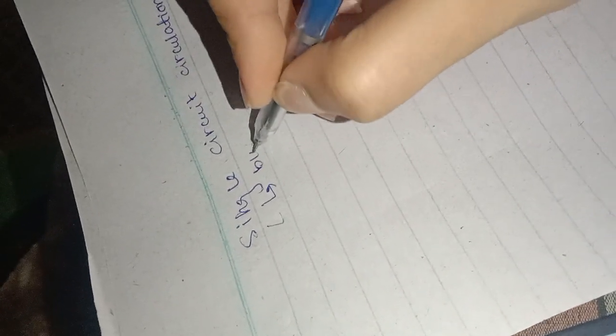So today we will discuss single circuit circulation. What does it mean? It means the blood flow takes place only in one direction. Blood flow in one direction.